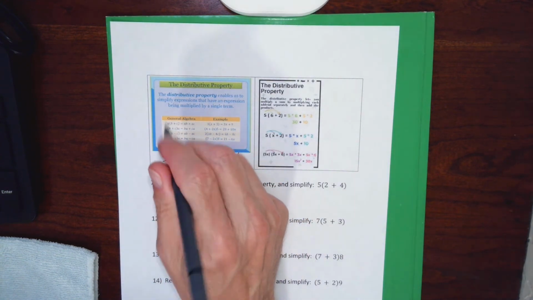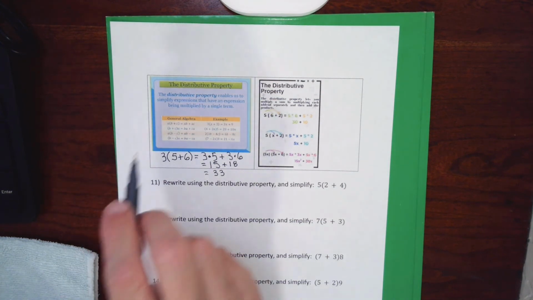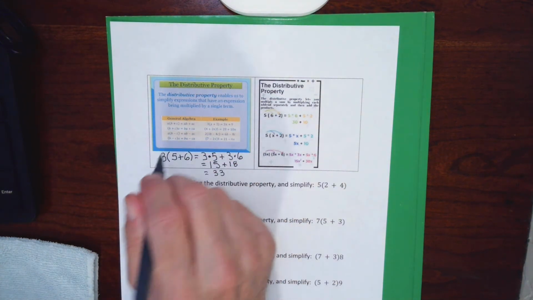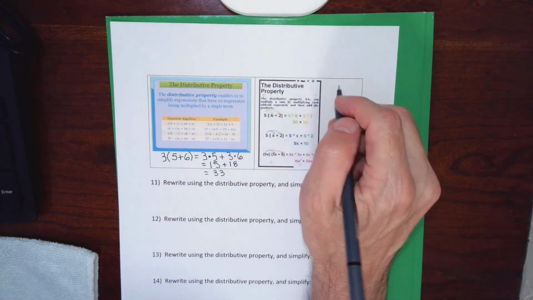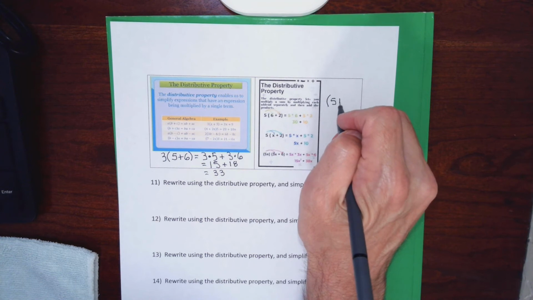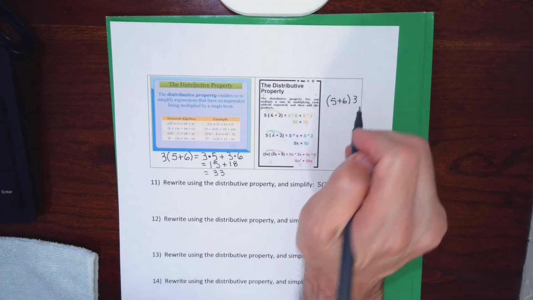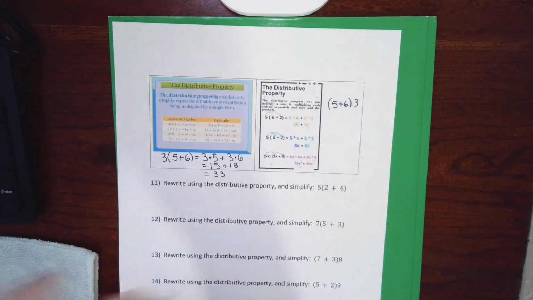So there's 4 different rules here, and they all kind of work the same way. The first two are distributing multiplication over addition. If I had written this parentheses backwards, if I wrote 5 plus 6 times 3, as long as I have factors written like this, I can use the distributive property.